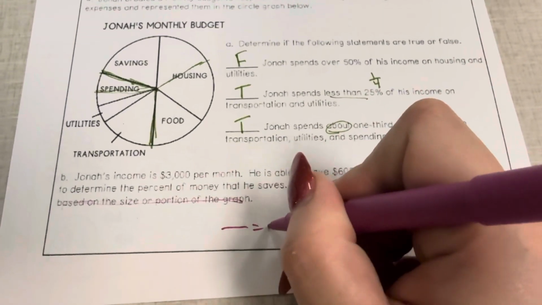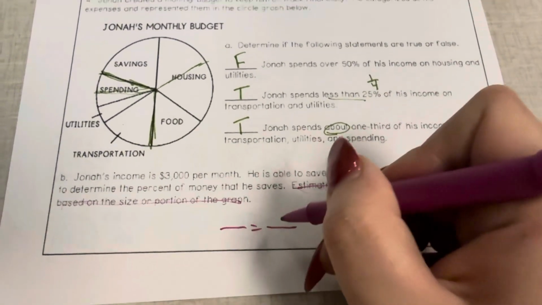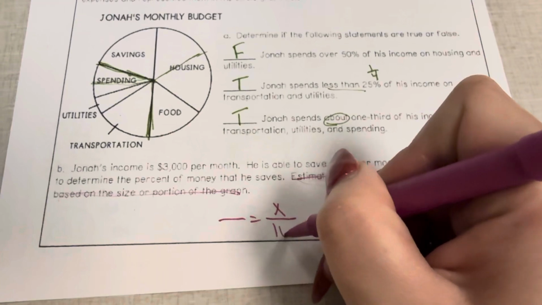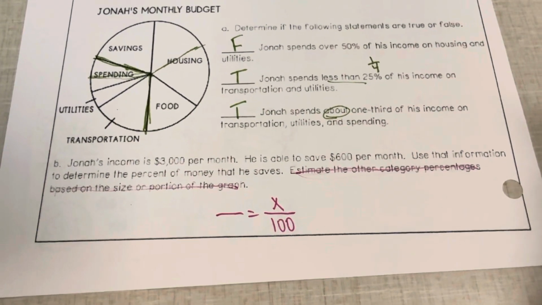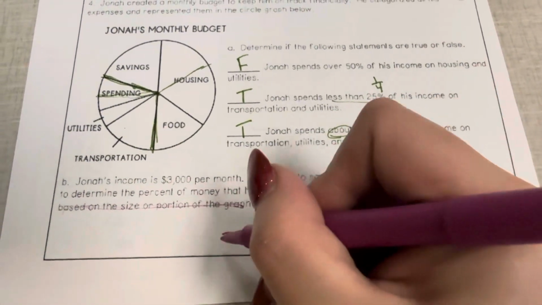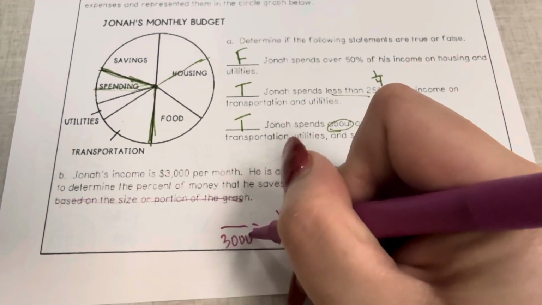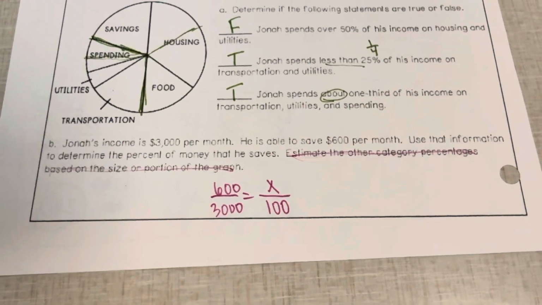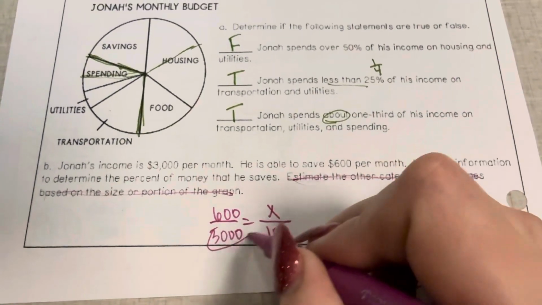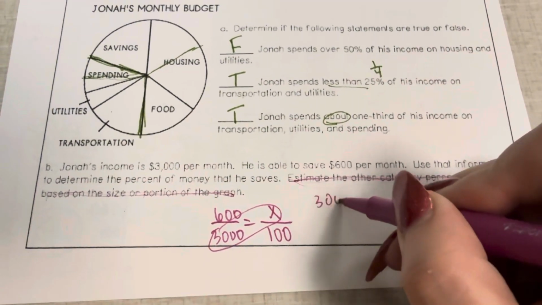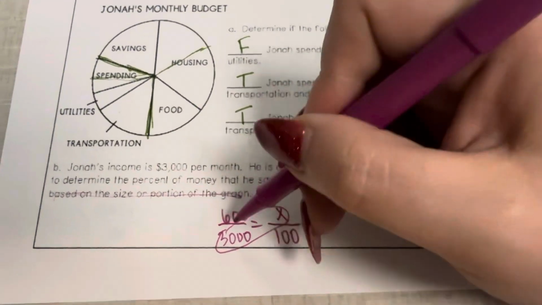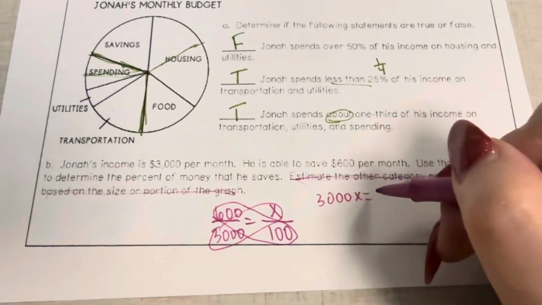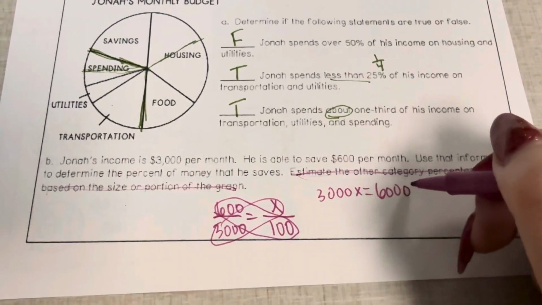So if we do our proportion, my percentage is missing, so it's going to be X over 100. 3,000 is his total income, and then 600 of that goes to savings. So we cross multiply, 3,000 X. Cross multiply, we have 600 with 2 more zeros.